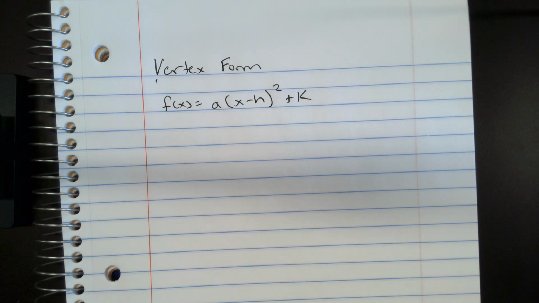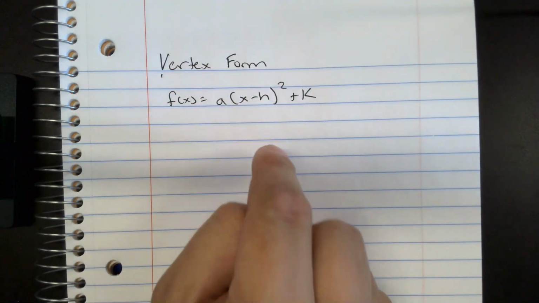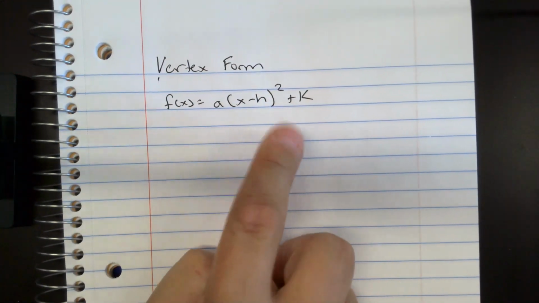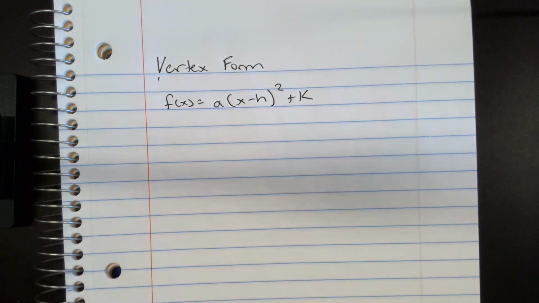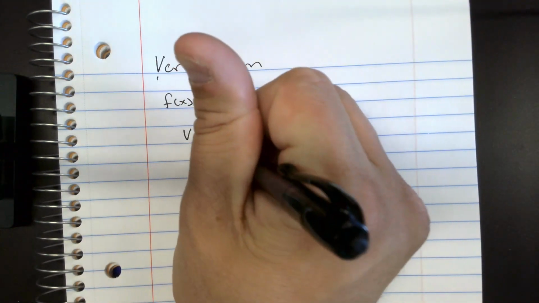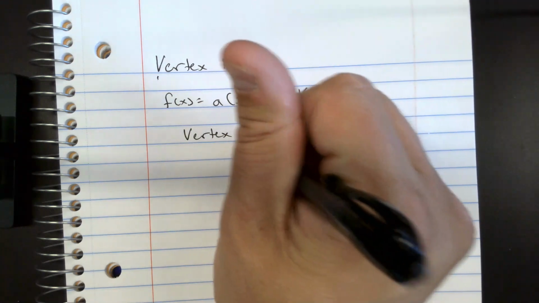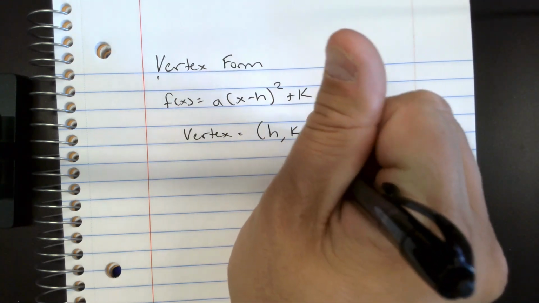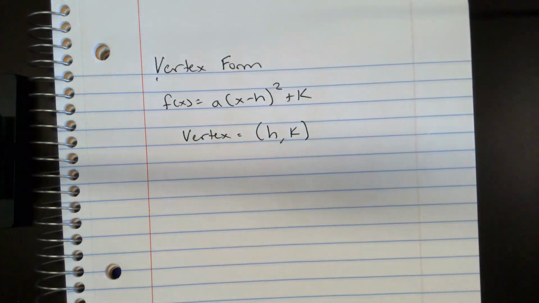We're going to learn 2 different things today. The first thing we're going to learn is how to graph using vertex form. This is vertex form right here. Okay? The reason why this is called vertex form is because the vertex is there, and the vertex is (h, k). So this is actually extremely easy to be able to graph.